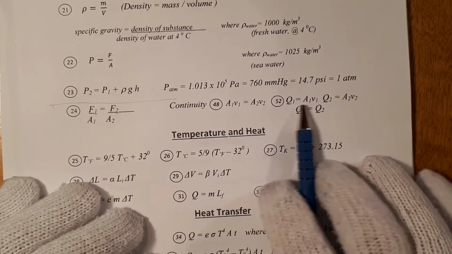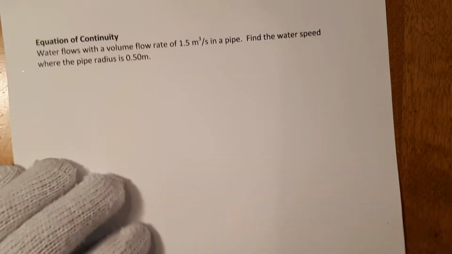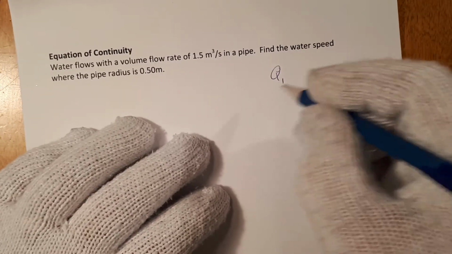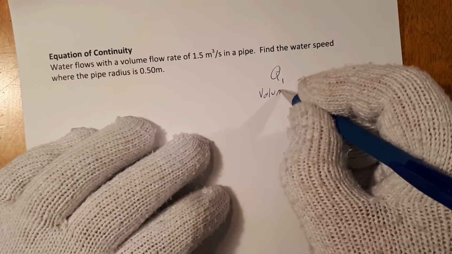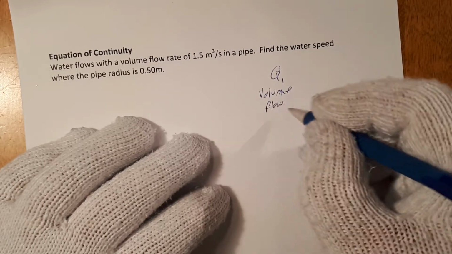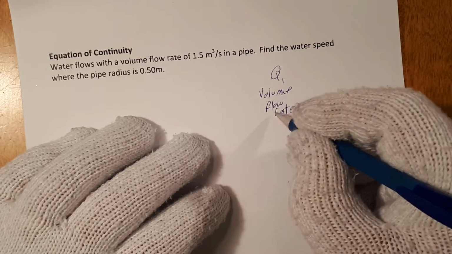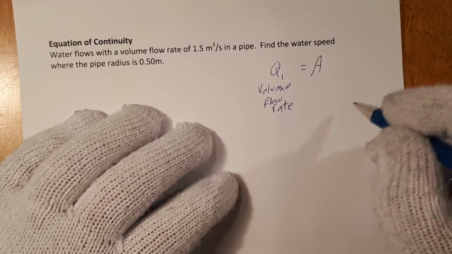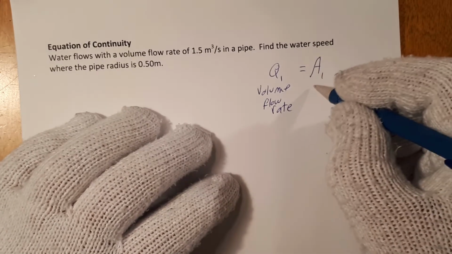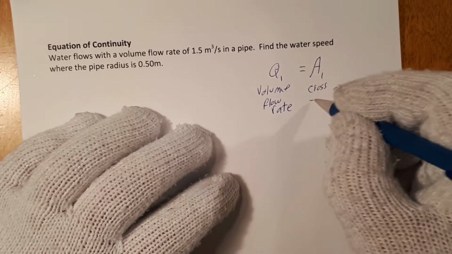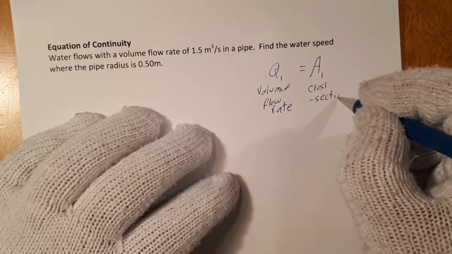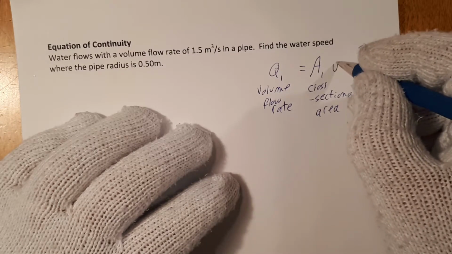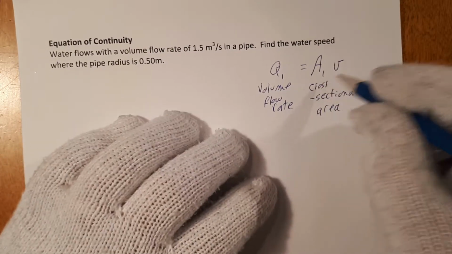Q1 equals A1 V1. Q1, this is known as the volume flow rate. Volume flow rate is equal to the cross-sectional area, A1, times the velocity of the fluid going through this particular pipe.